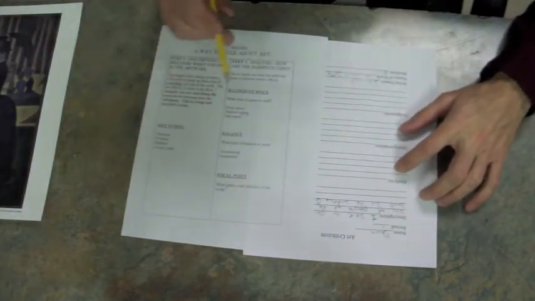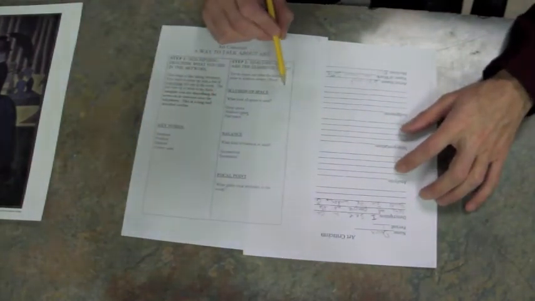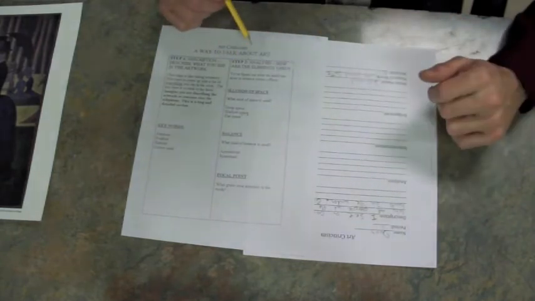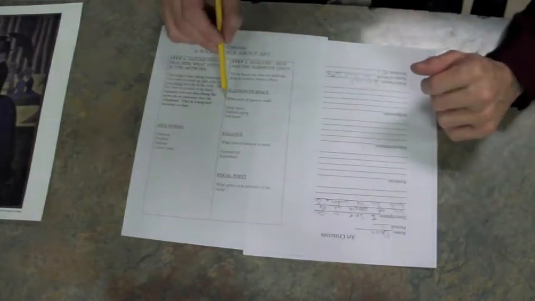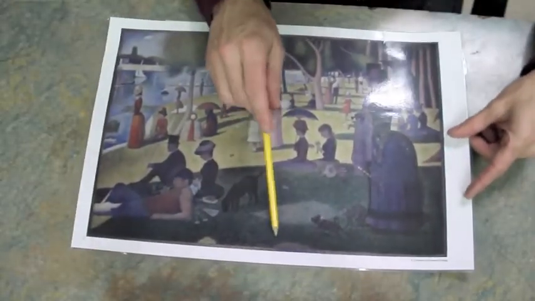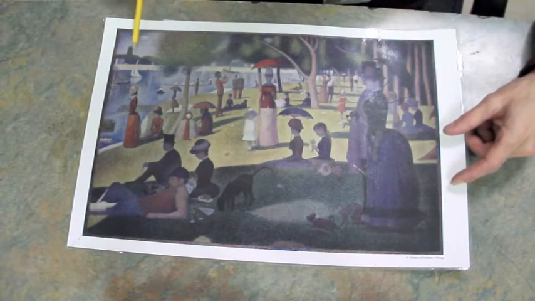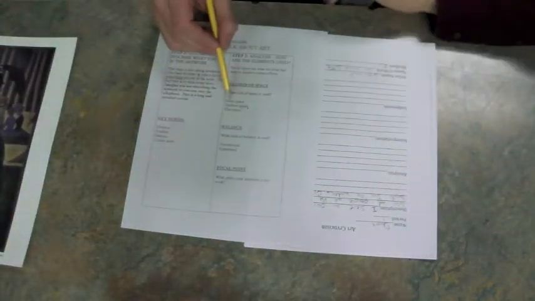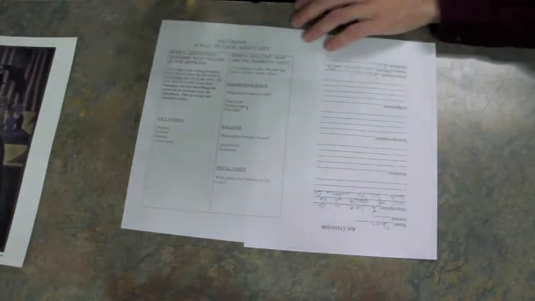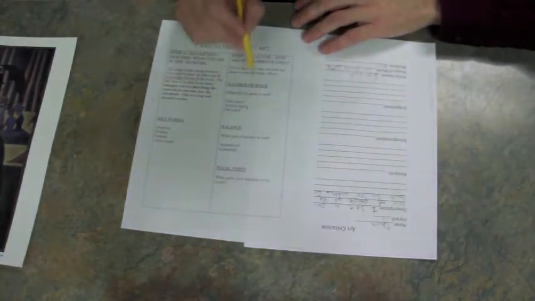Okay? So the first one is illusion of space. How much space is created in the picture? So in this one, we see space from the bottom of the picture all the way back to the water, going further and further to the sky and clouds. So can we say that that one has deep space, shallow space, or flat space? Probably deep.